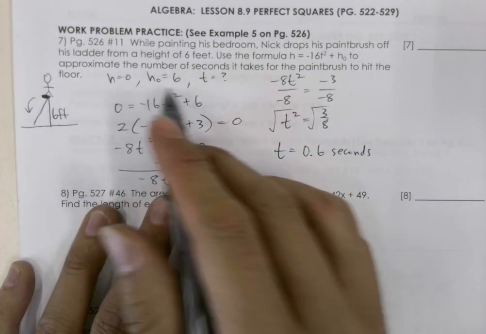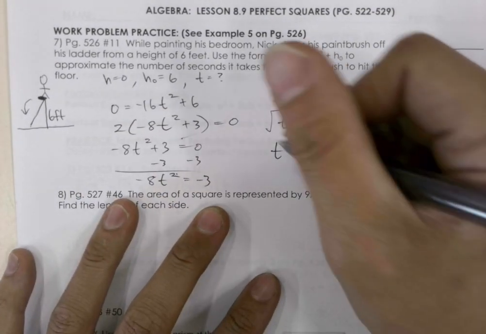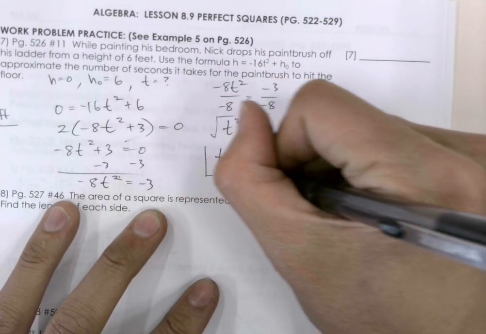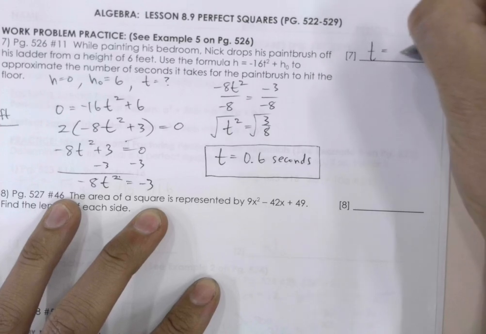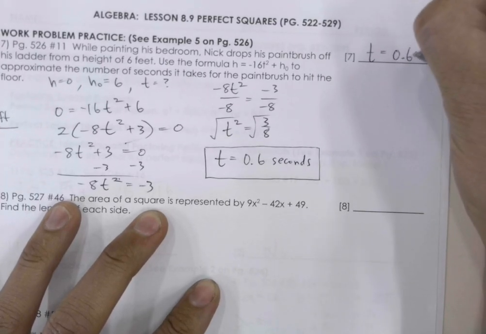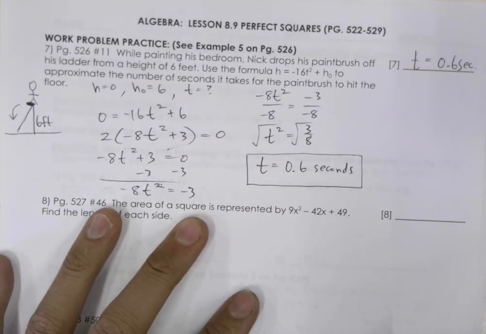All right. And so how long does it take for the paintbrush to hit the floor? It is 0.6 seconds. So t is equal to 0.6 seconds.